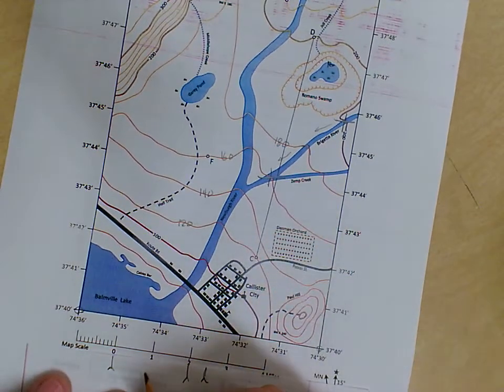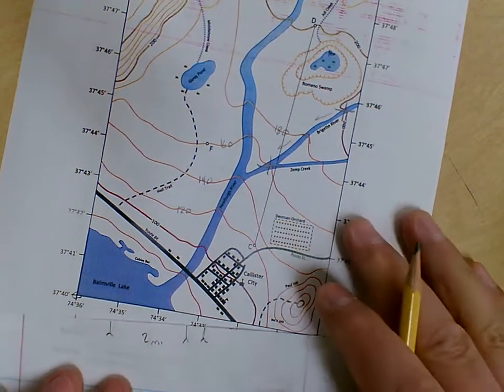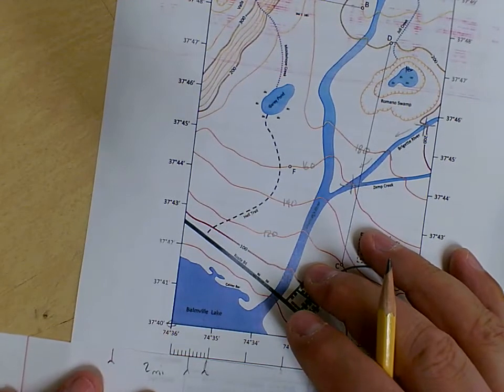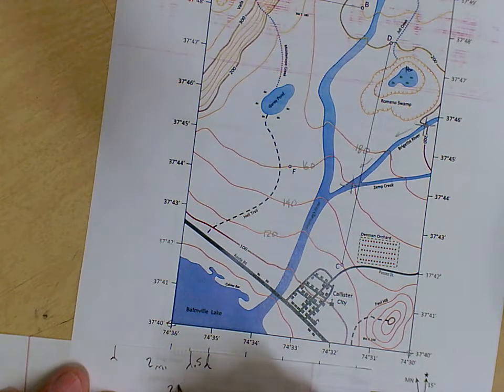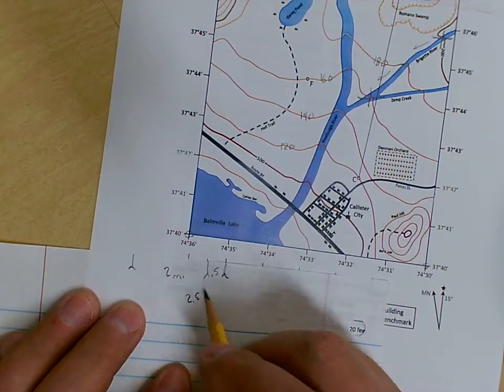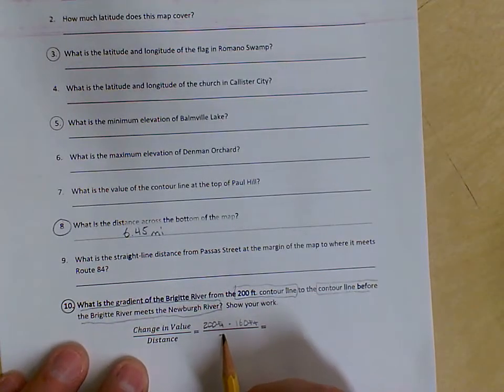Right there, that's 2 miles. And then I have a small little bit left, and it comes out to 0.5. So my distance is 2.5 miles.